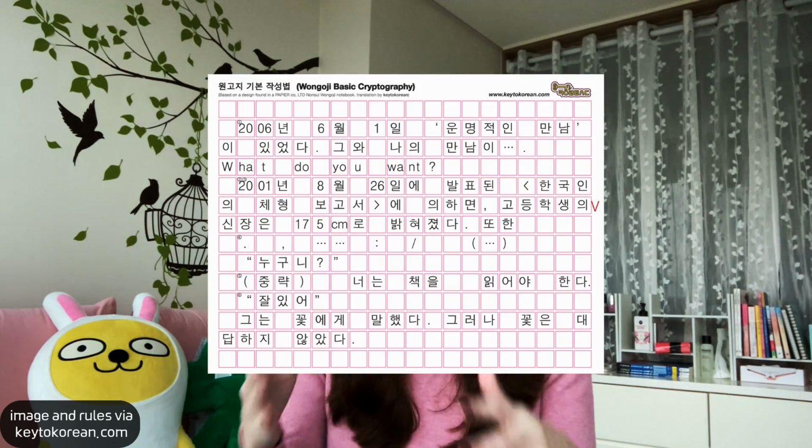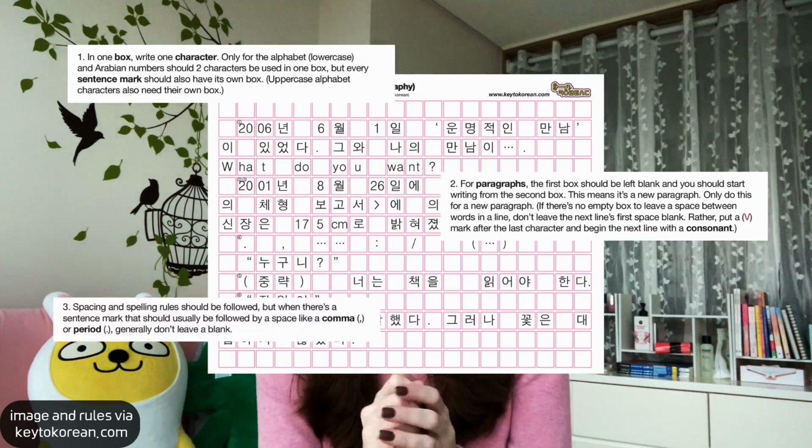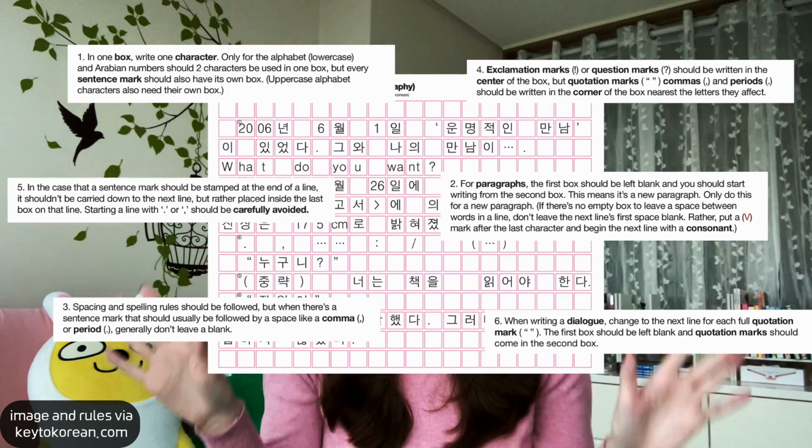especially on the TOPIK, because the TOPIK uses the wongoji on the paper version, which is the boxes, which have their own special rules as to where you put periods and how many numbers you put in one box. It's just all this extra stuff to keep in your mind that's only applicable to this one situation, which is not very realistic to real life, obviously. So it was much nicer to have just this text box where it's so much easier to actually write and edit and change things as you're going. So the writing section, just amazing all around.